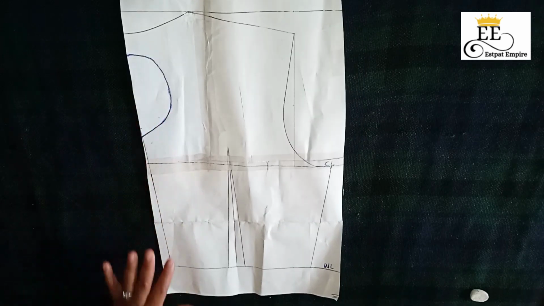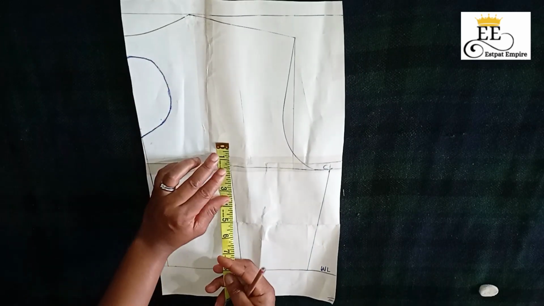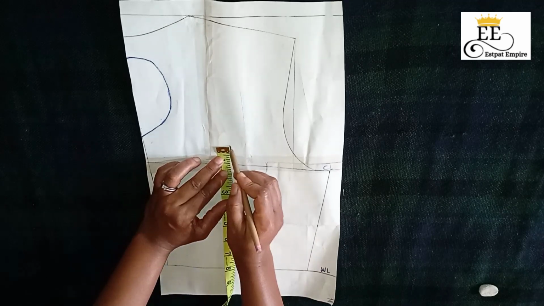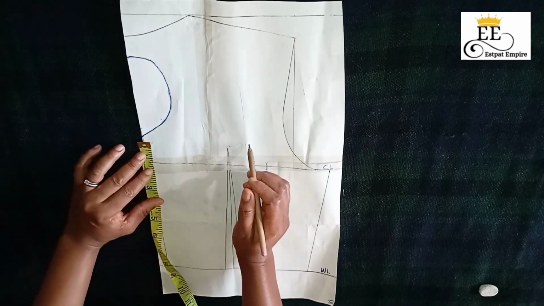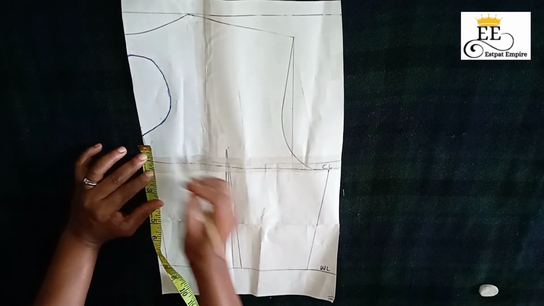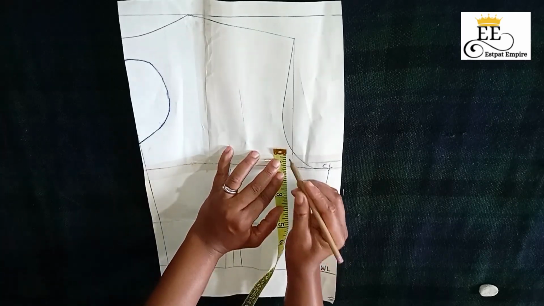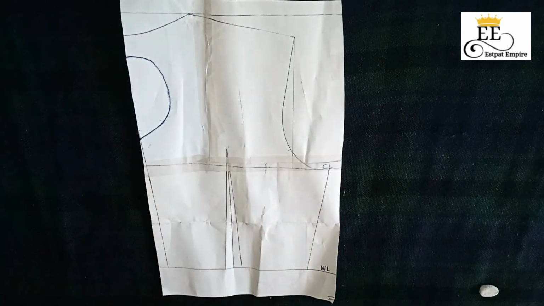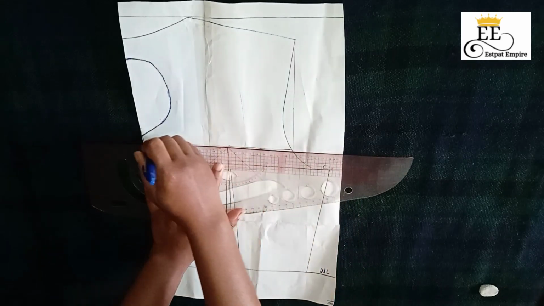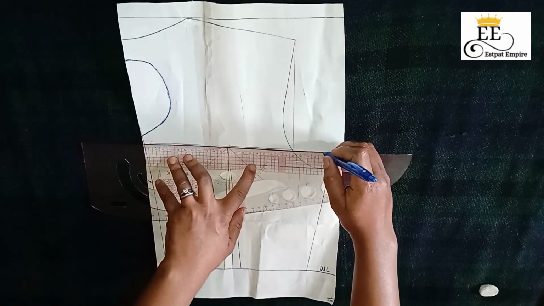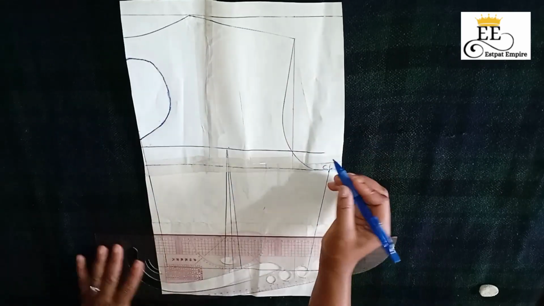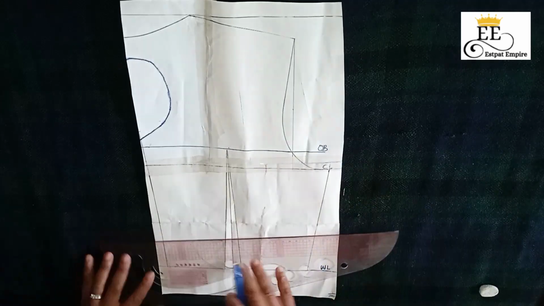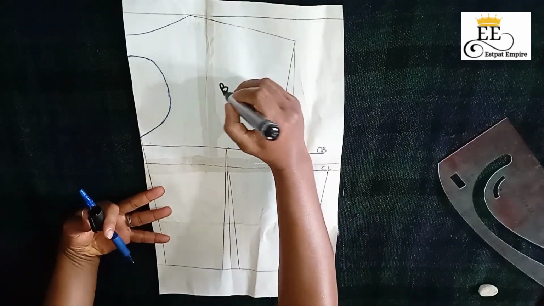All right, so from this part, I'll go up by 1 inch and mark. From the chest line I'll go up by 1 inch and mark across like so. After that I would connect the points like so. So this is the over bust. I'll just label it over bust, right? And then I'll label the back yoke.